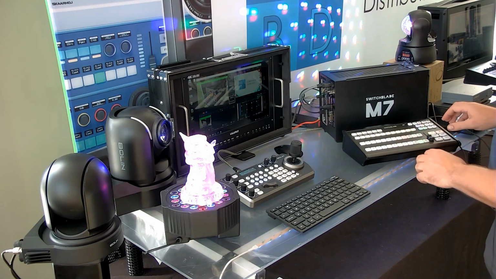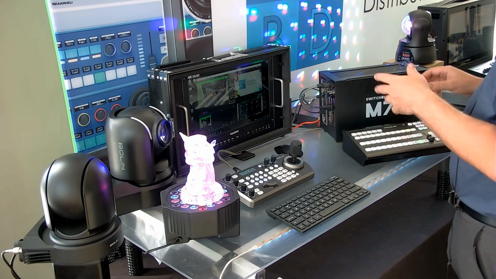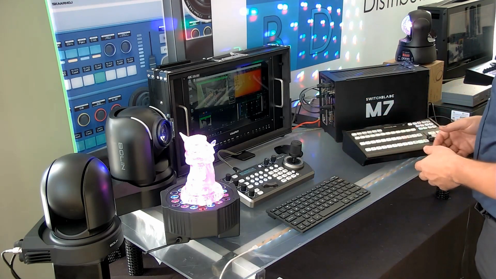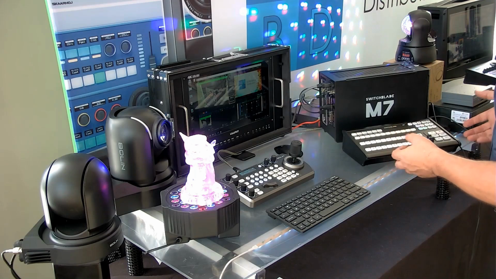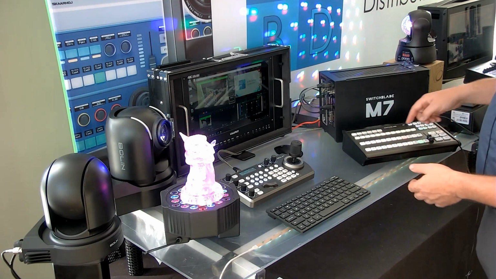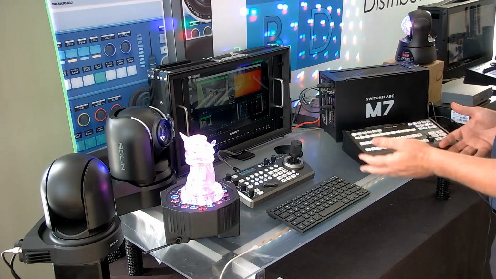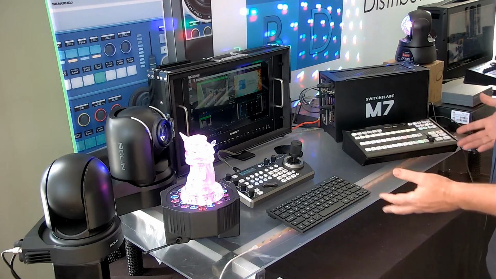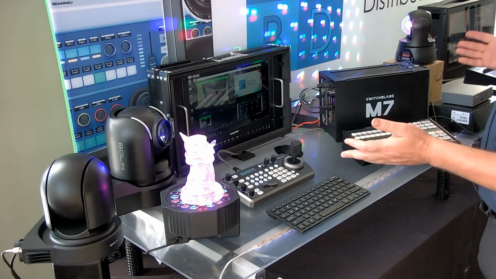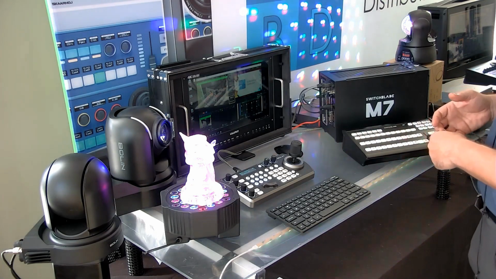There's no joystick here, but we can control, for example, the Bolin camera presets or any PTZ camera presets. We could even use it to control a router. So if we wanted to set this row up to control an AJA or Blackmagic router, or you could even use it to shade a camera like a Blackmagic or an Arri or a Panasonic EVA1.